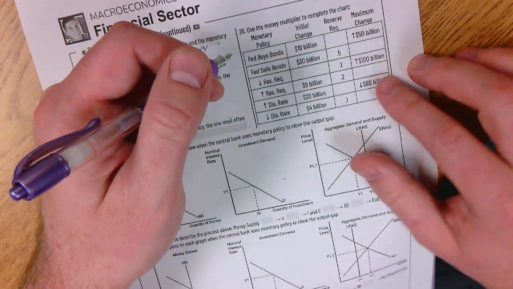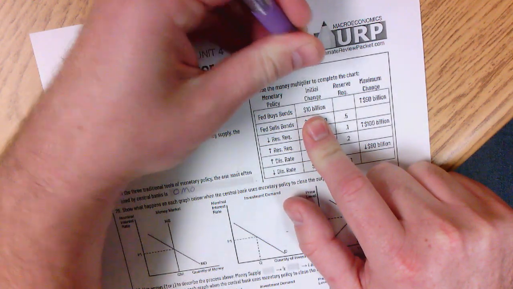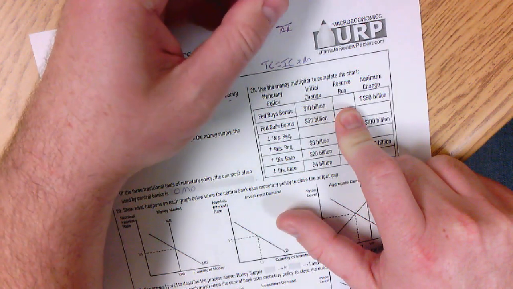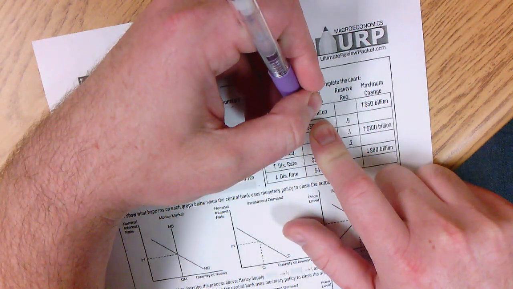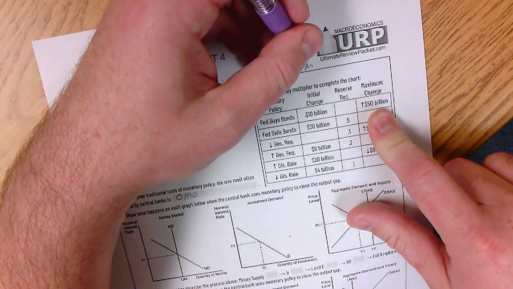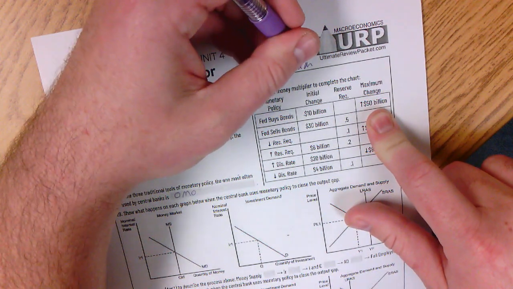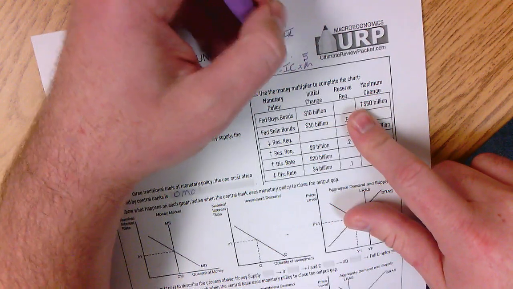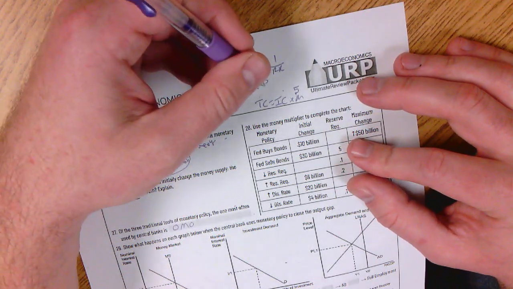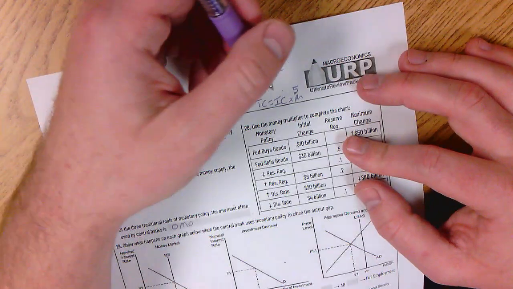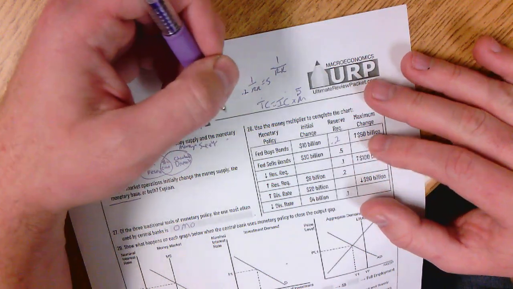Taking a look at this first one, let's remember the main formula: total change equals the initial change times the multiplier, and we use the reserve requirement to get our multiplier, 1 over the reserve requirement. It's saying here that the Fed buys bonds, the initial change is $10 billion, and that increases the money supply by $50 billion. So we know that the multiplier must be 5 if the initial change is 10 and the total change is 50. If 1 over the reserve requirement equals 5, let me double check the math, a reserve requirement of 0.2. 1 divided by 0.2 equals 5.